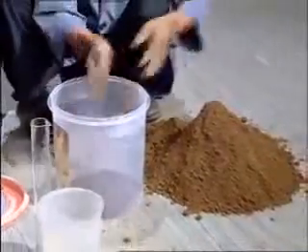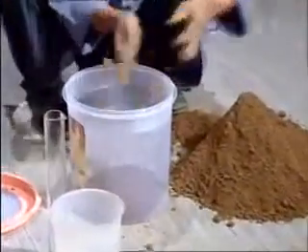Now transfer this soil in an airtight container.